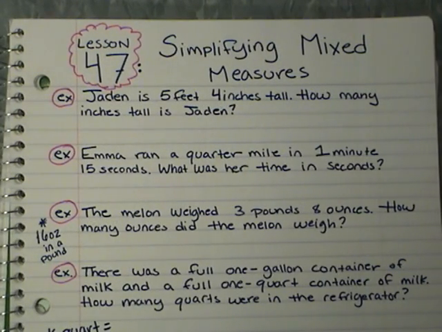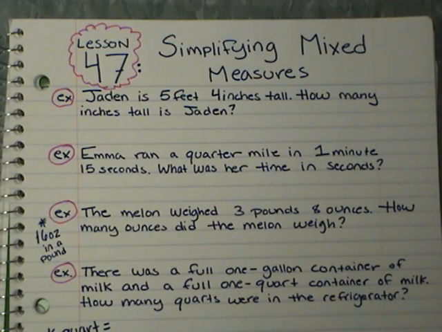Tonight's lesson is lesson 47, and we are simplifying mixed measures. What that means is we will practice changing measures named with 2 units into measures named with 1 unit.